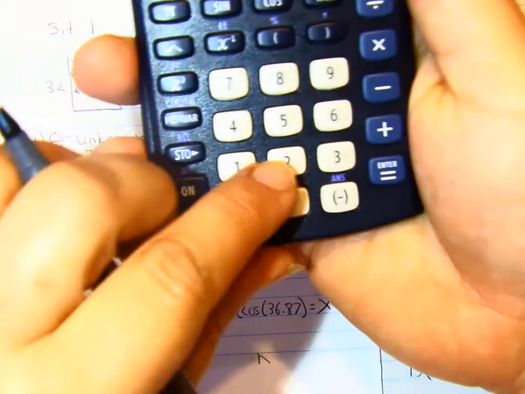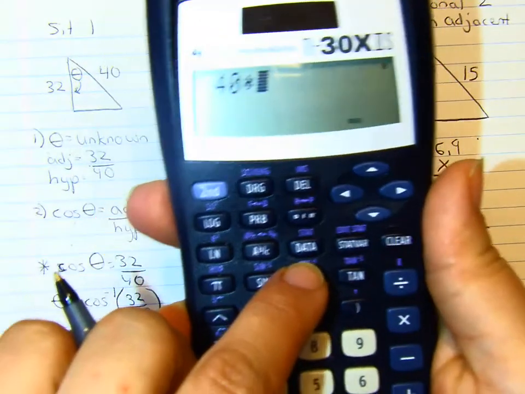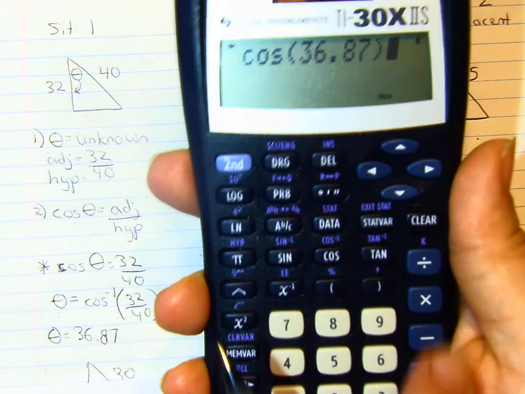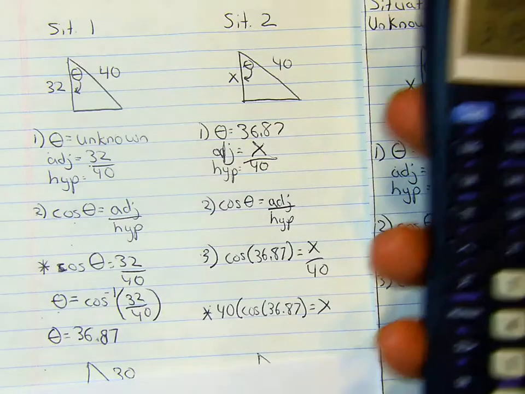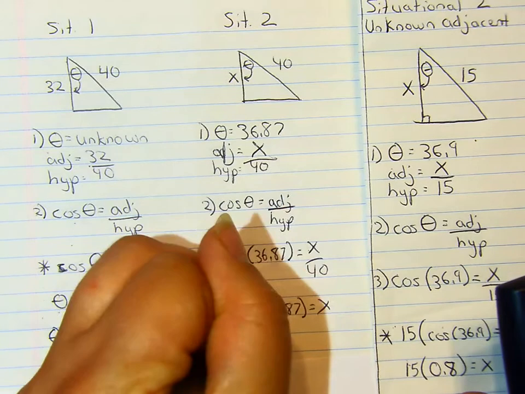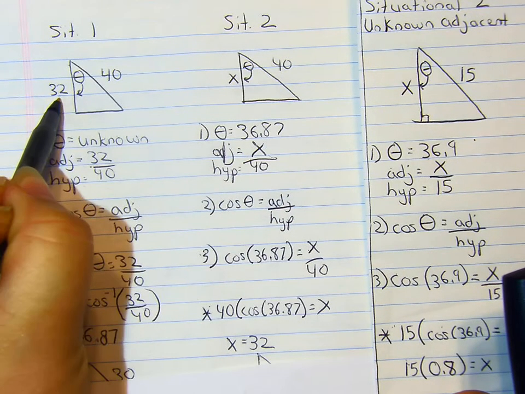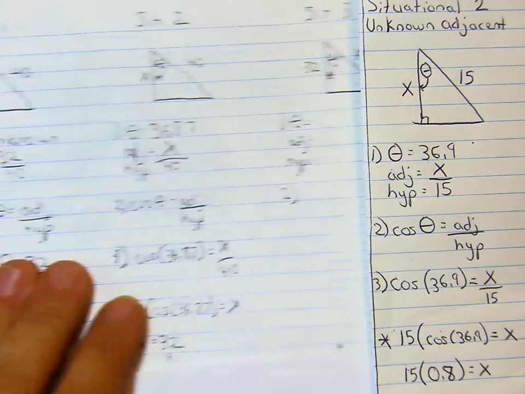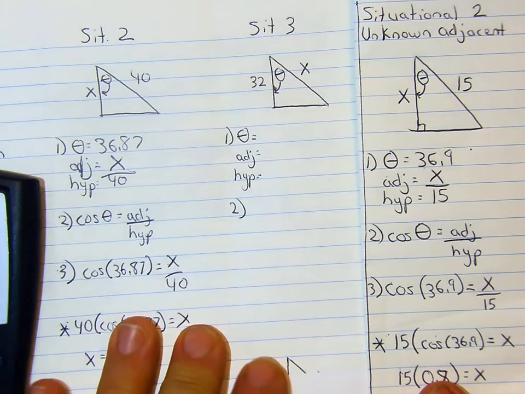To my calculator, 40 times cosine 36.87, and I get 31.999999, which is basically 32. Check. That's what I wanted. Okay, so I did that one correct. So down here, 32.